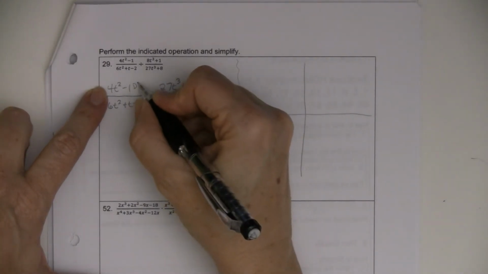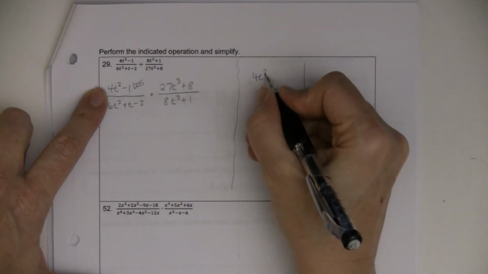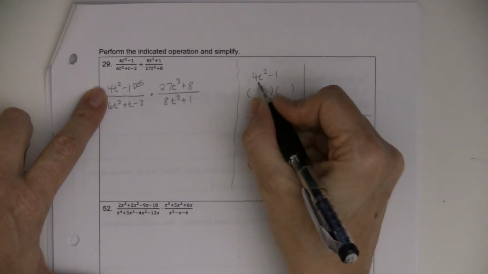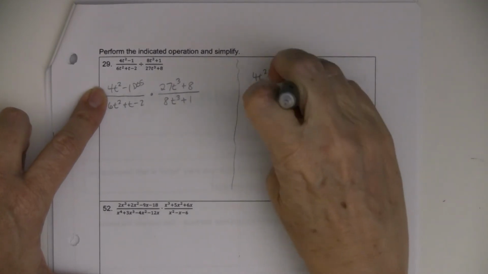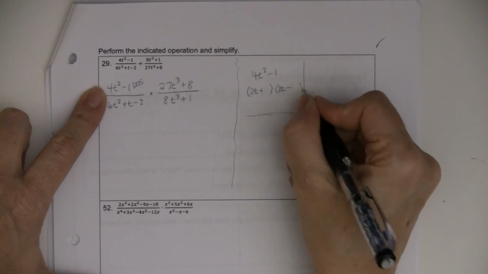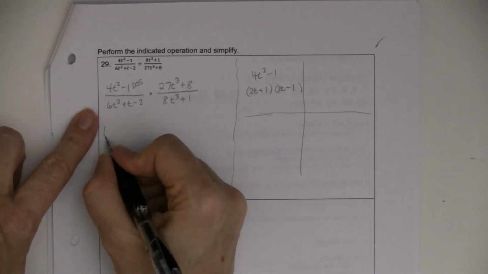This one right here is a difference of squares. And how that difference of squares factors is how all difference of squares factors. It's 2t times 2t, and a plus and a minus, and 1 times 1.